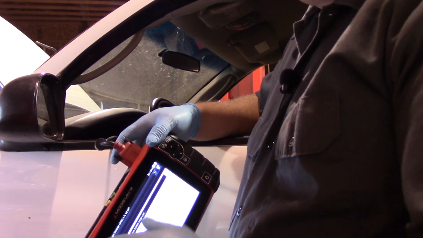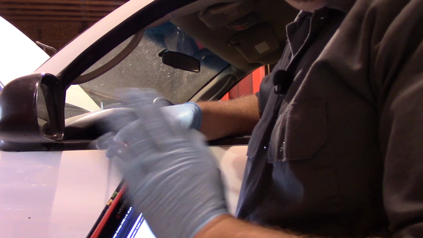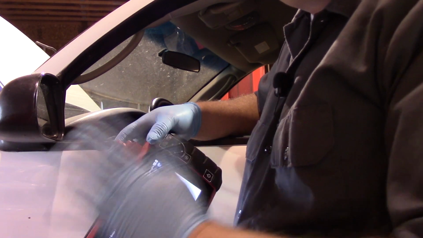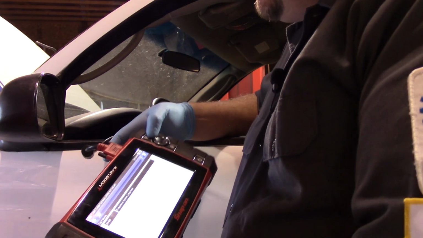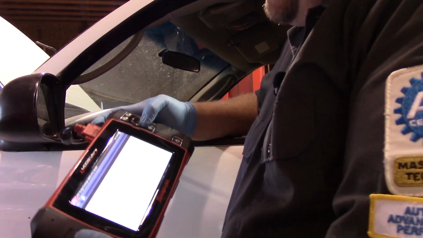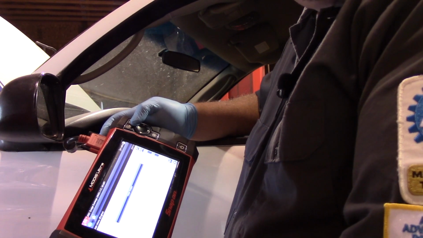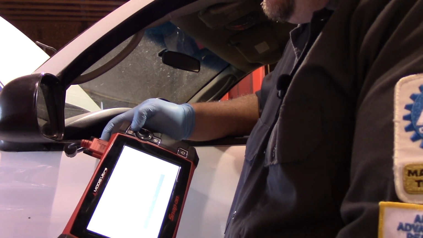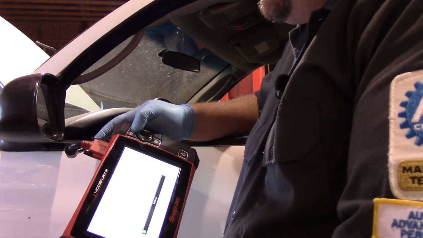So let's not start sweating it yet. Let's not go ahead and throw a new gas cap on it or hook up our smoke machine just yet. Let's actually back out of this. And I know it goes against a lot of stuff we've been taught, but I'm actually going to clear the codes here a second. So I'm going to clear that out.